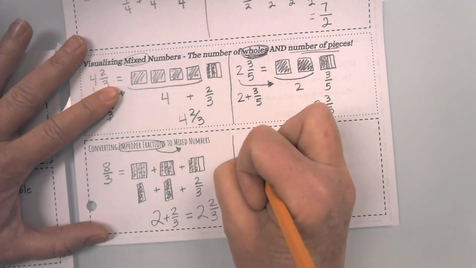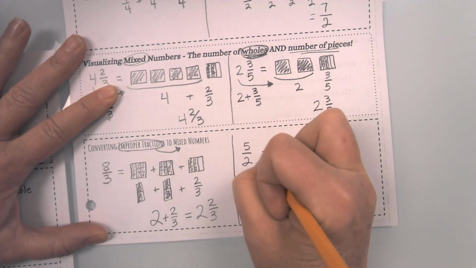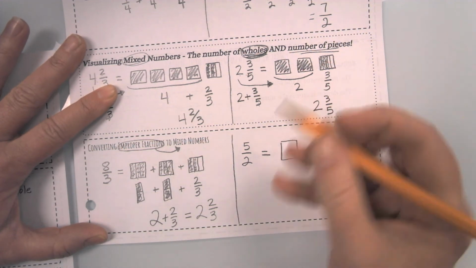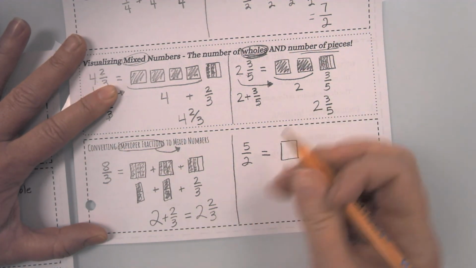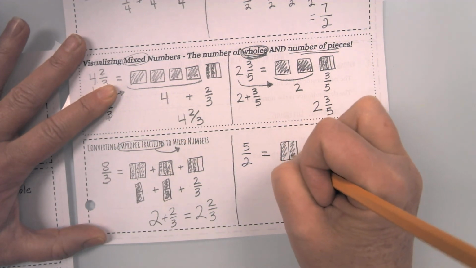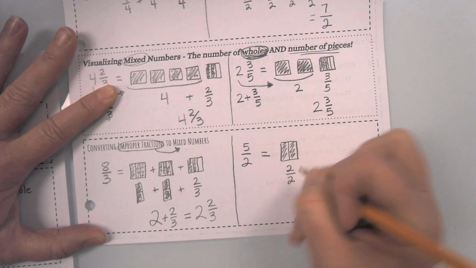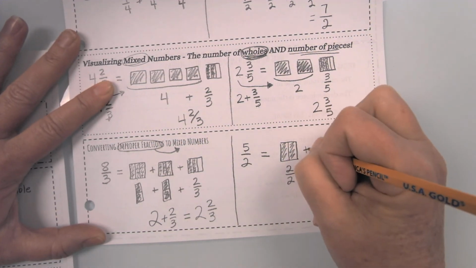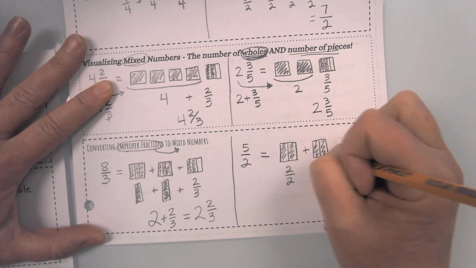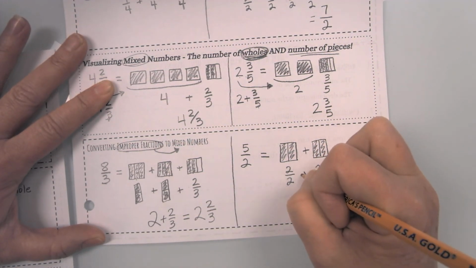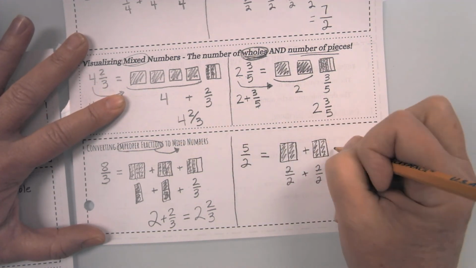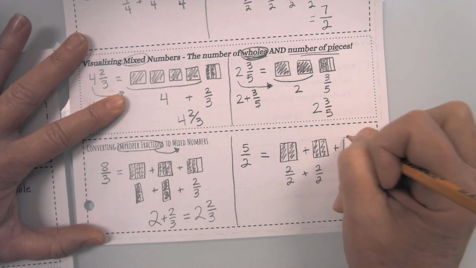Let's do 5/2. First thing I'm going to do is draw a hole. And I notice that this one is cut in 2. Let's color them in. I have 1/2, 2/2. So I have 2/2. I need 5/2. So that means I draw another hole. 1, 2. Okay, so now I'm up to 4. 1, 2, 3, 4. I need 5. That means I need one more hole that's going to be split into 2.